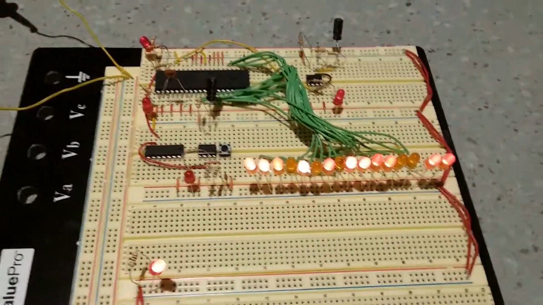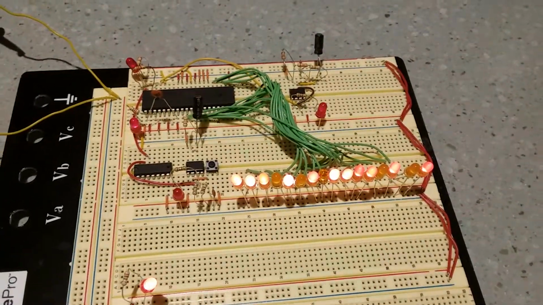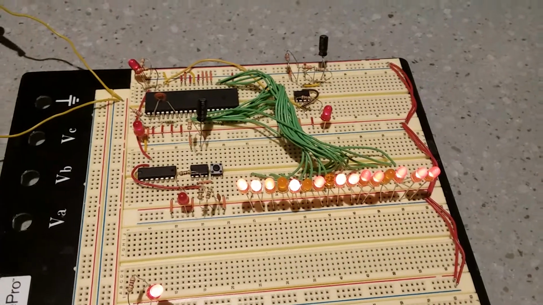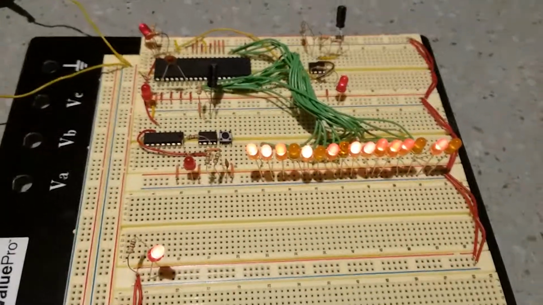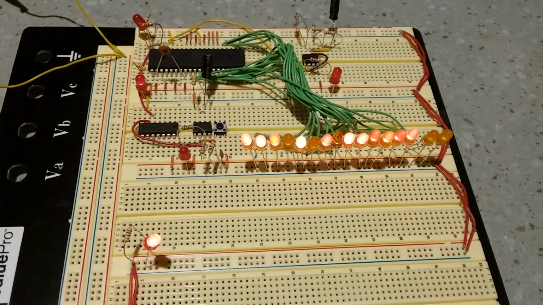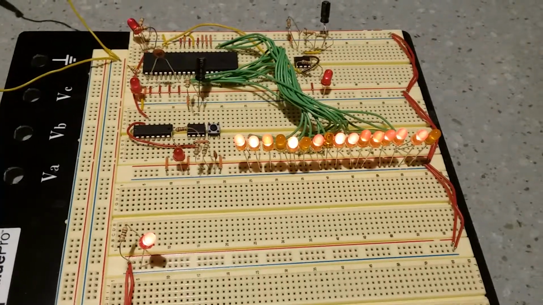So yeah, that is what I have set up currently for my 6502 project. It's just in free running mode. The next steps will be to add in some RAM and ROM, and hopefully some I/O and maybe serial.